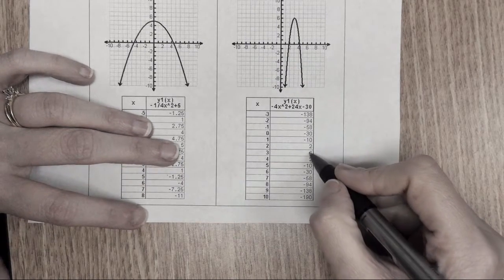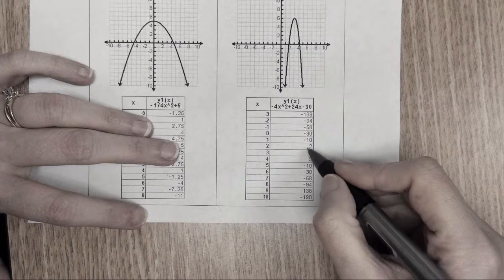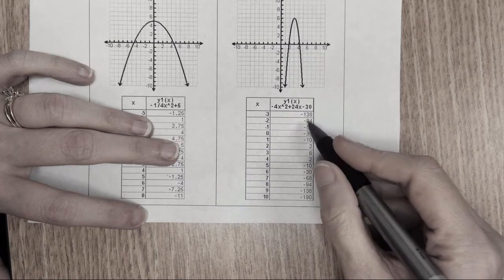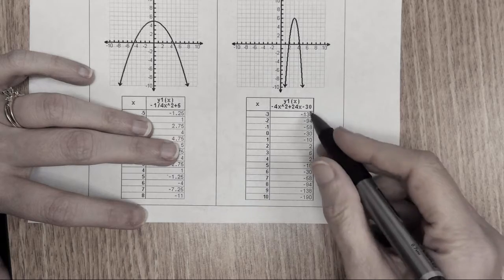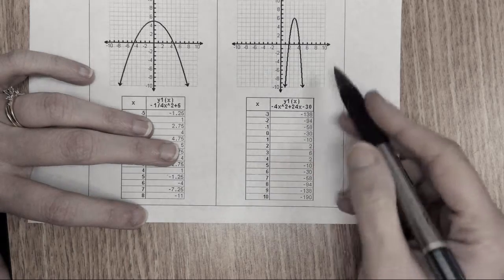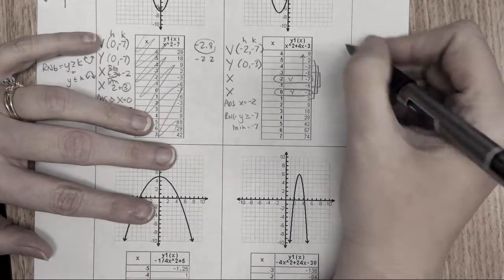And when I go out from the vertex, I go 6, 2, negative 10, negative 30. I'm getting smaller. I'm getting more and more negative. And since it's getting more and more negative, that's how I know this one opens downward. Okay? So I've got my symmetrical pairs.